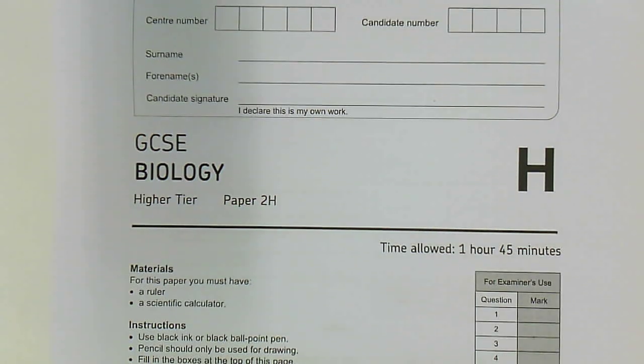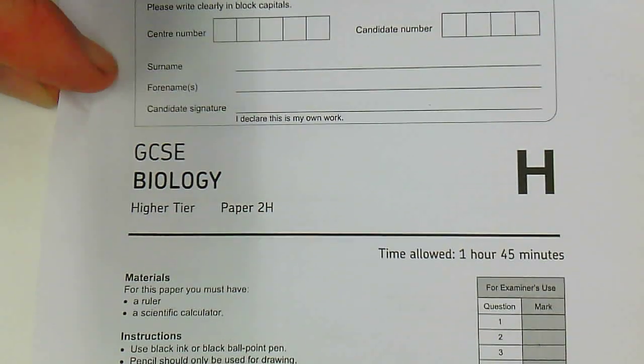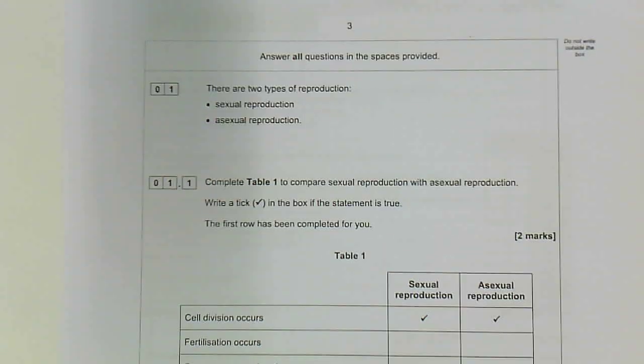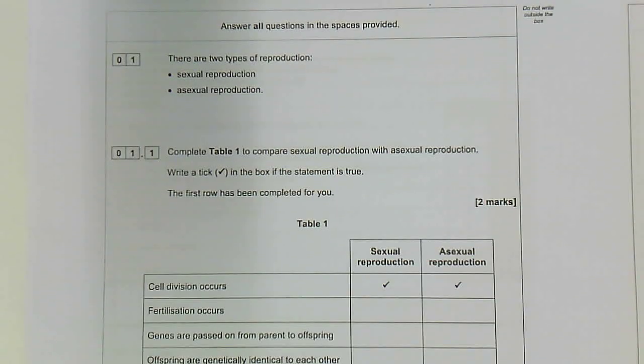Okay, so this is the biology paper from 2022, paper 2, and we're just going to tackle the first question here, which is all about sexual reproduction.